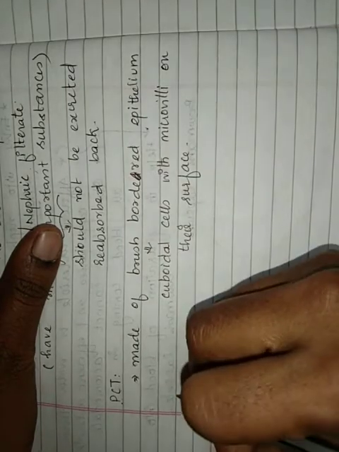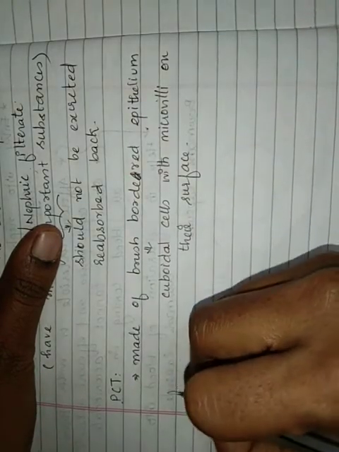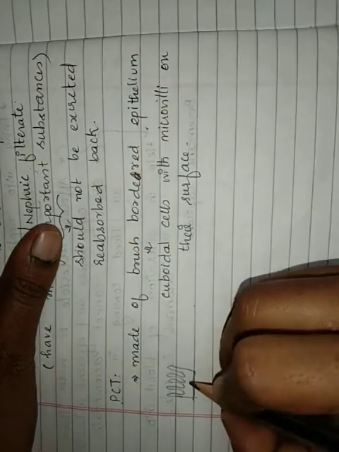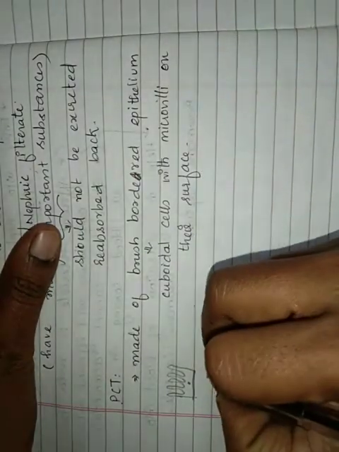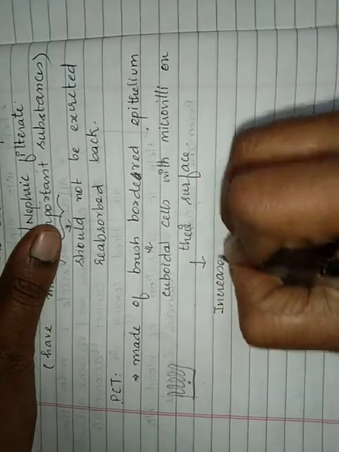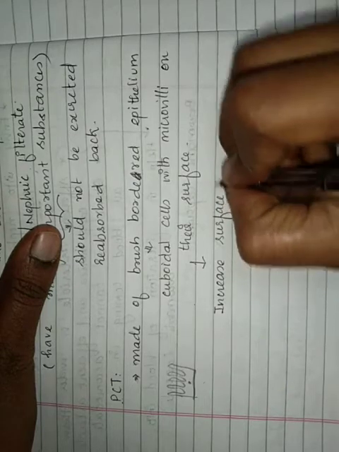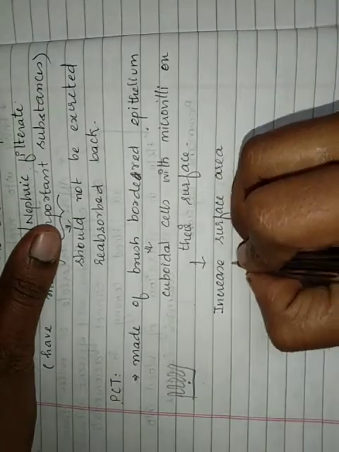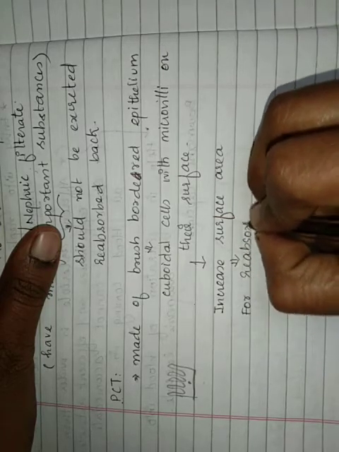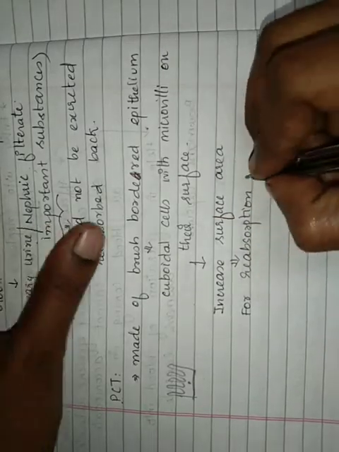We saw in the digestive system that microvilli are finger-like projections on the surface of cells. Those cells we call microvilli cells, and since it resembles a brush-like structure, it is called a brush bordered epithelium. So the main function of this brush bordered epithelium is to increase surface area. Why does it increase surface area? For reabsorption of substances back into the body.